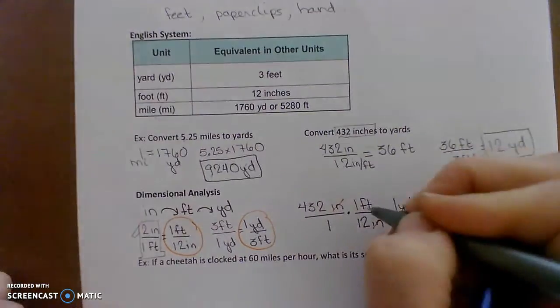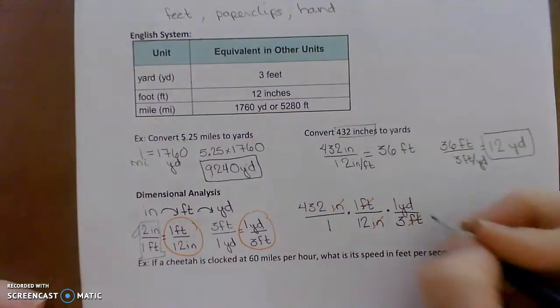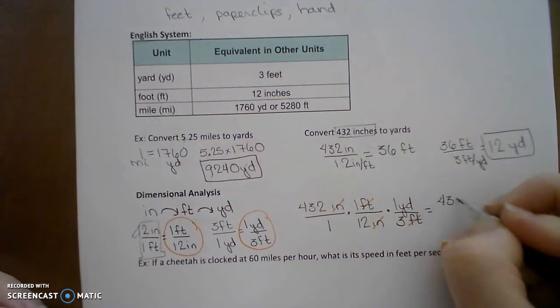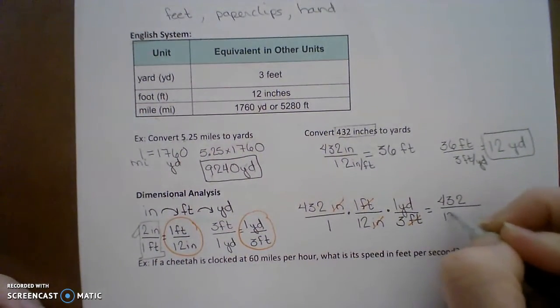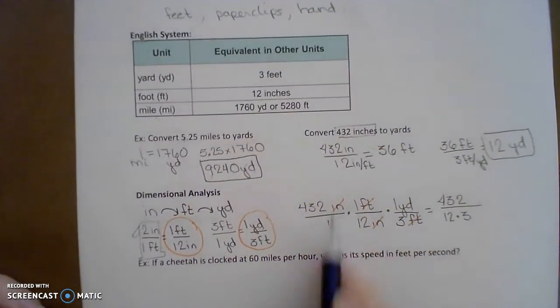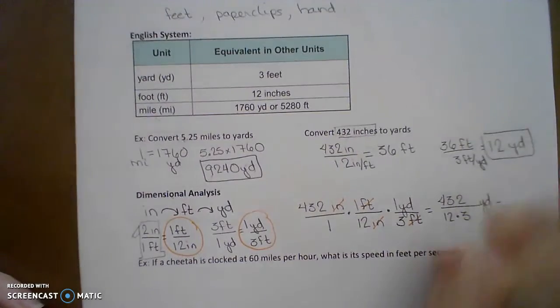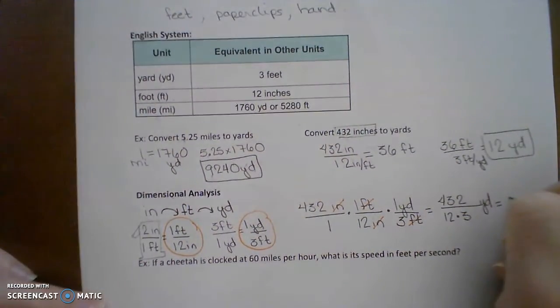Noticing that that will cancel feet for me and leave me with yards. Okay, so then if I do this computation, I've got 432, and I'll divide by 12 times 3, and the only units that are left after this computation will be yards. So 432 divided by 36 gives me 12 yards.